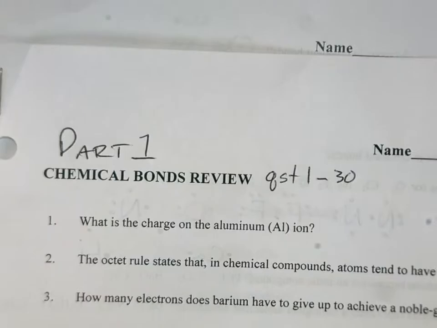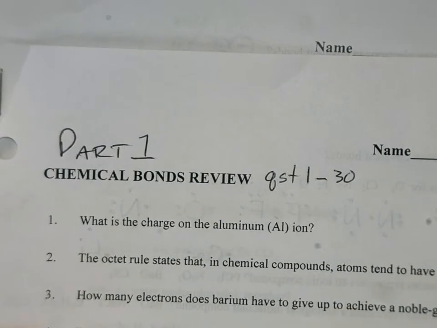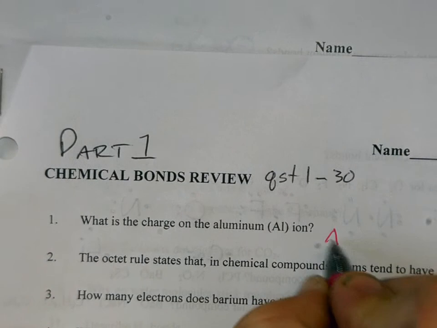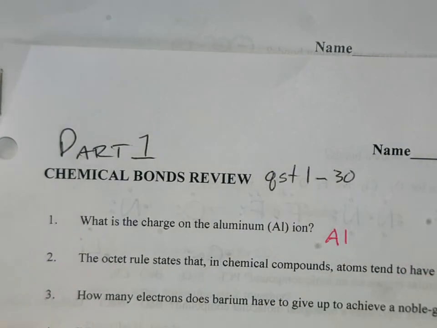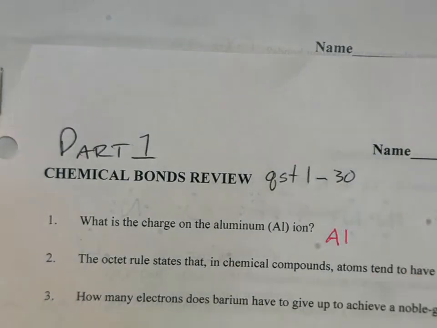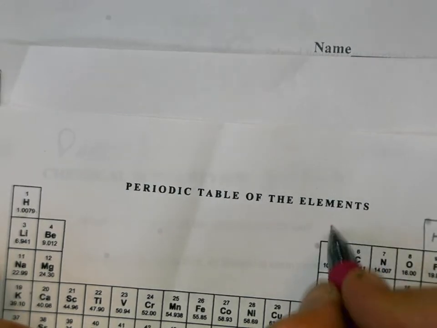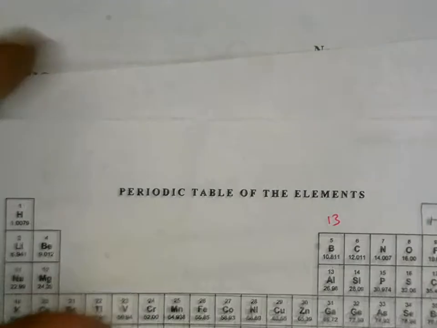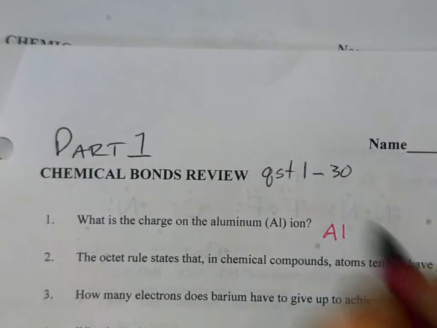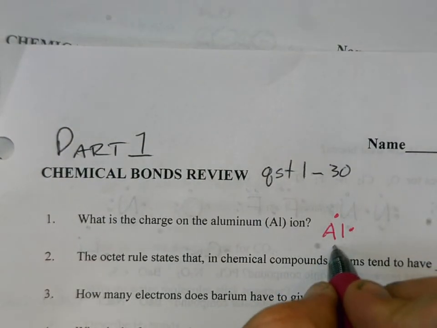And to begin with, what is the charge on an aluminum ion? Well, I think the best place to start is to write the Lewis structure for aluminum. It's in group 3, group 13, or as I like to call it, 3-tene. So that means it has 3 valence electrons, and so we're going to put 1, 2, 3.